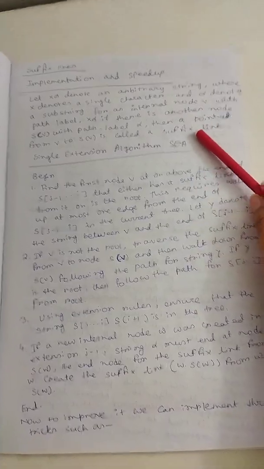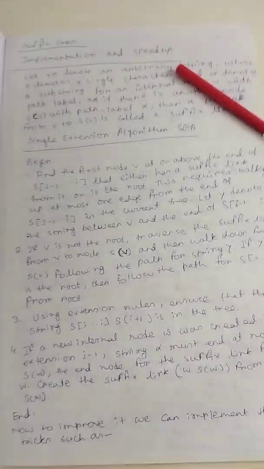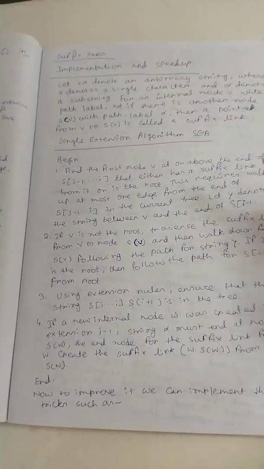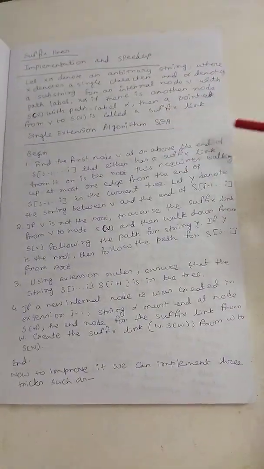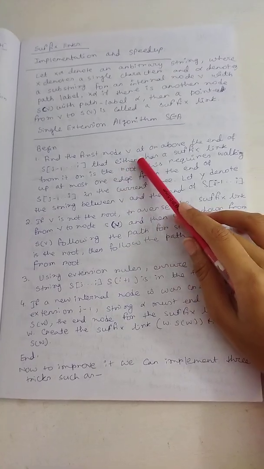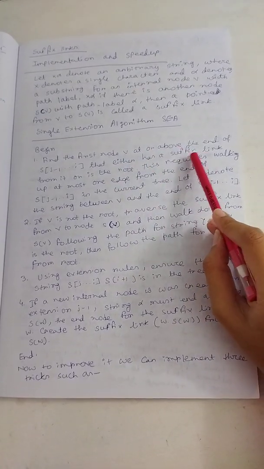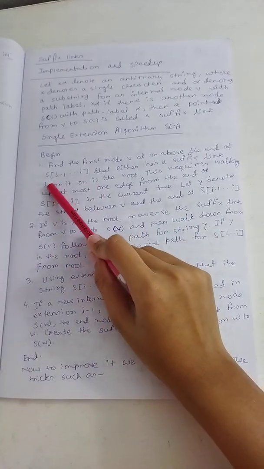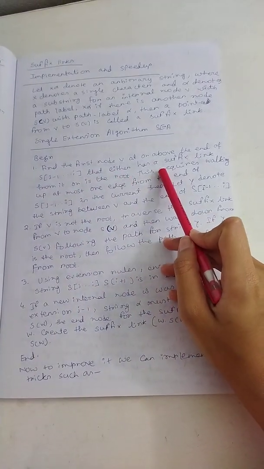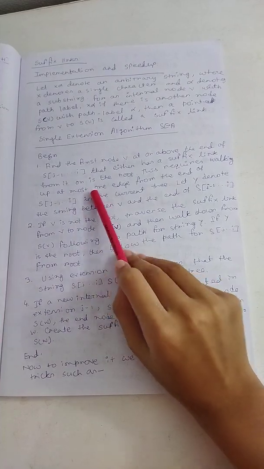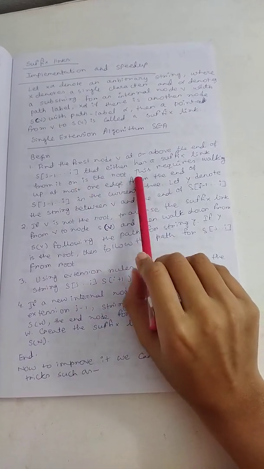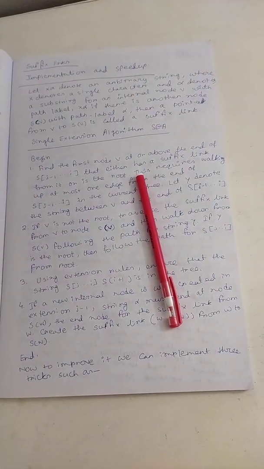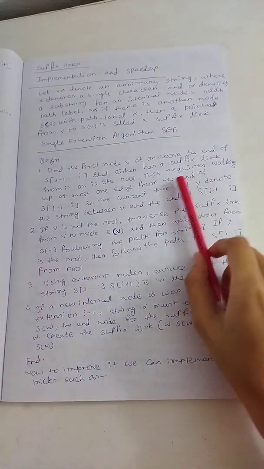To do that, we will use the single extension algorithm. Let's find out what that is. First we begin and find the first node v at or above the end of S[j..i], and then either it has a suffix link from it or it is the root. So first we have to check whether it has a suffix link or it is the root.